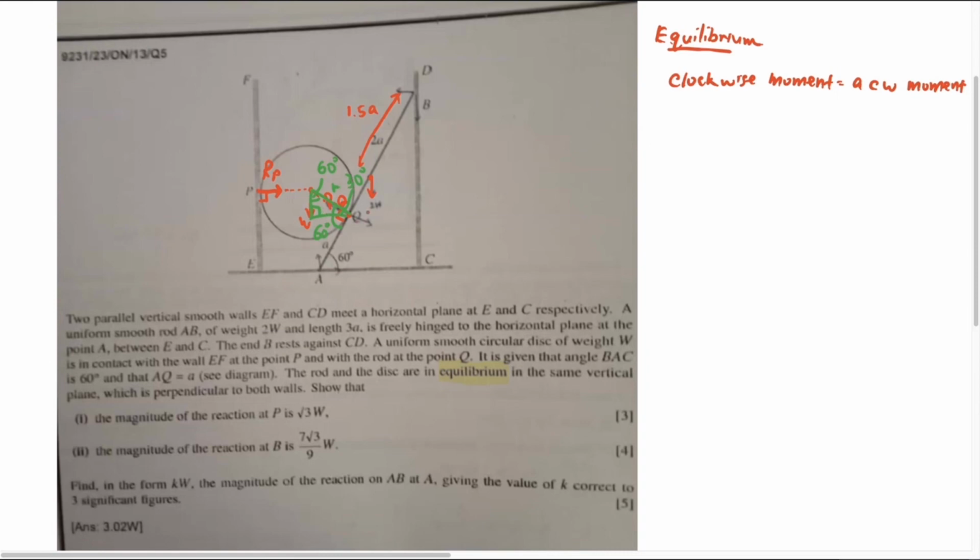Okay, let's see first the forces that I have over here. I consider only the forces that act on the disc. So I have this one, RP, which acts on the disc. I also have W, which acts on the disc. I also have RQ that acts on the disc. I have three forces that act on the disc. So imagine I draw it again. This is the disc.